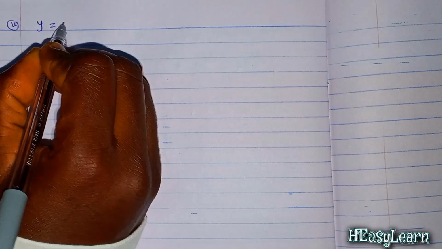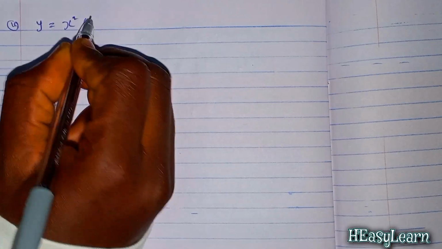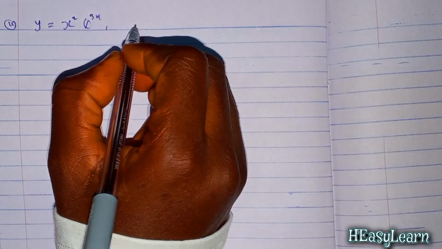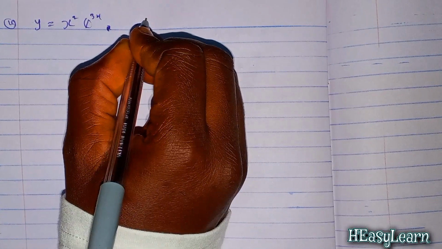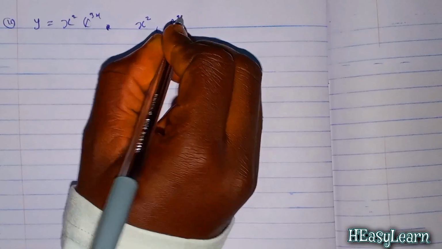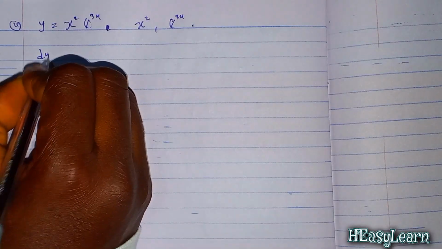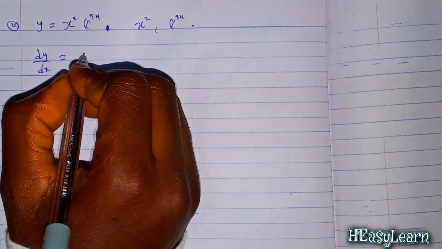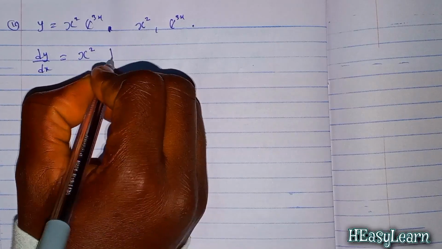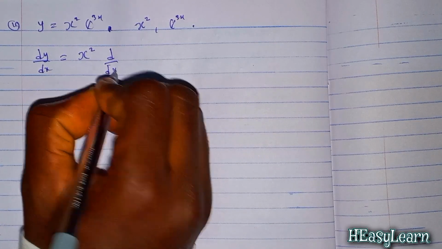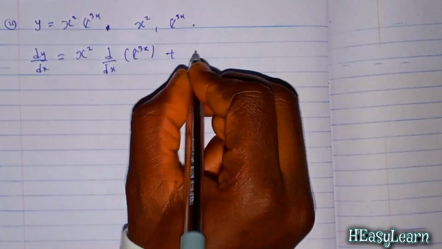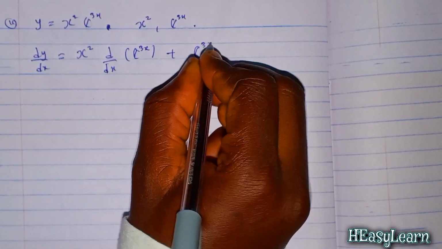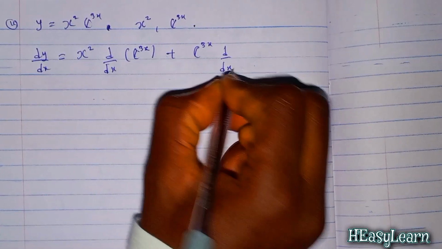Let y equal x squared exponential 3x. This is the product of two functions, an exponential function and a polynomial function. So you are going to use the product rule to find the derivative. Keep the first function, multiply by the derivative of the second function, plus keep the second function, multiply by the derivative of the first.